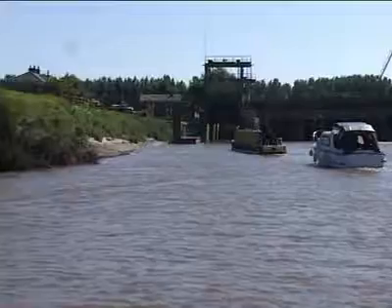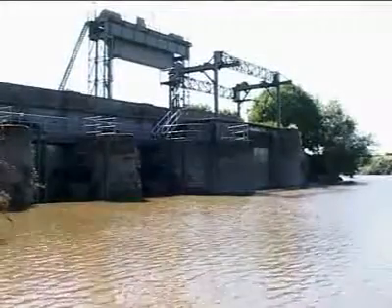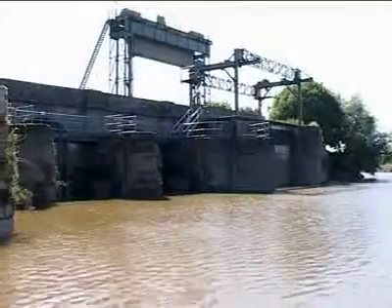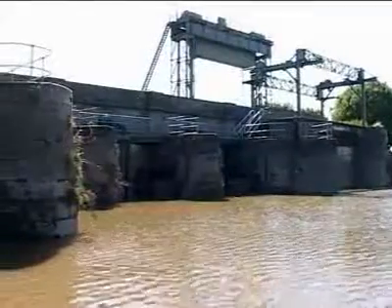Just below the sluice to the right is the entrance to the New Bedford River. Although it's navigable, we don't recommend it. The tidal currents are very strong, and there are sandbanks with a real risk of getting stranded.